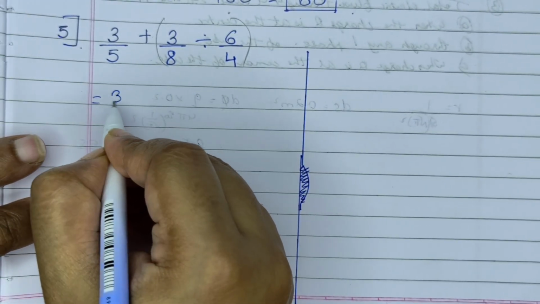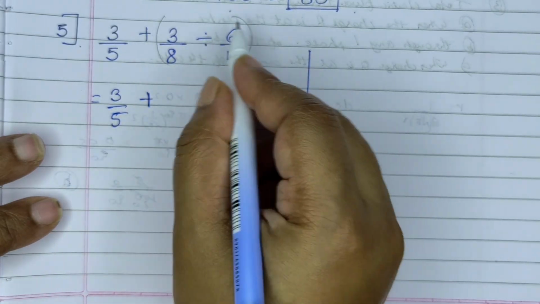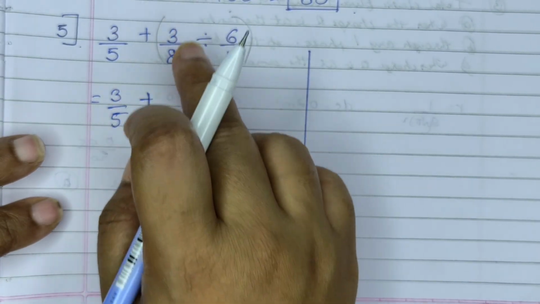So 3 upon 5 I will keep it as it is. Okay, 3 upon 5 and keep the plus sign as it is. First we will solve this part, the division part. That means see 3 upon 8.